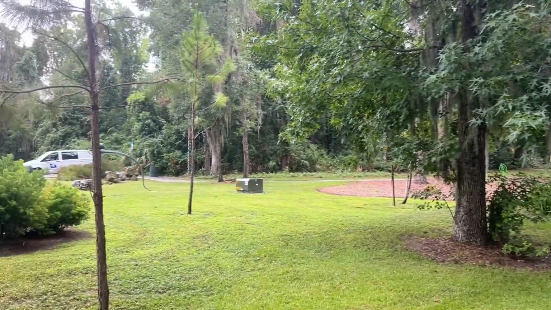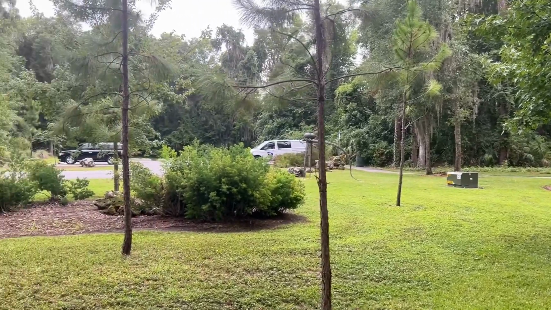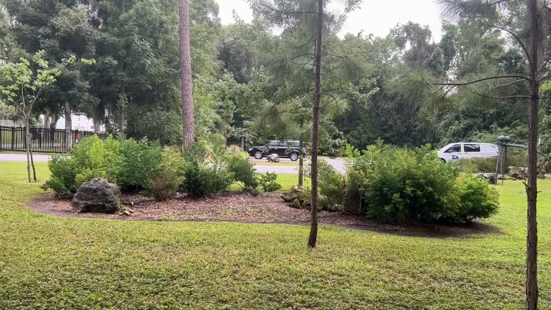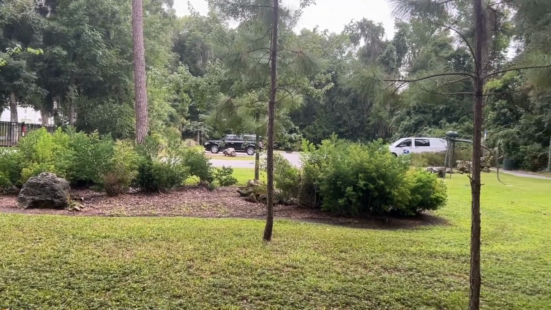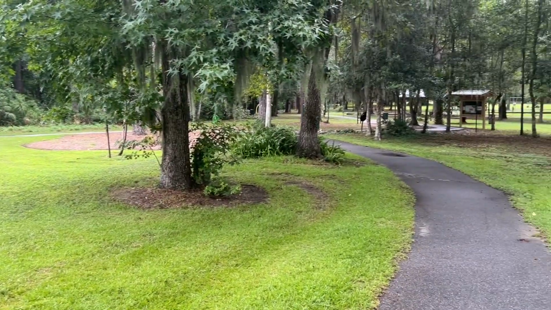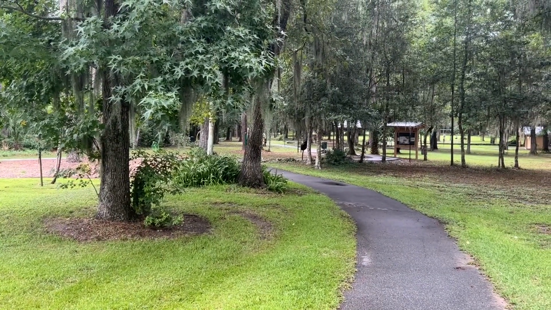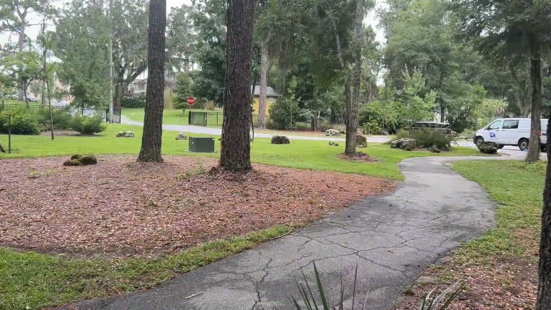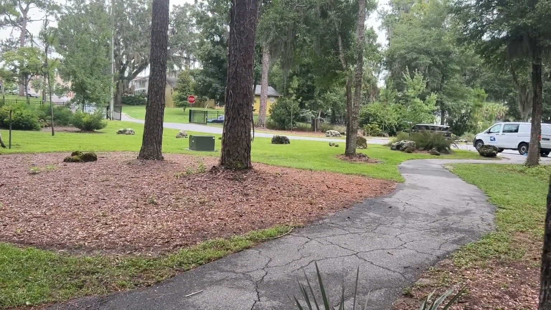There's just so many things here that could be used as reference photos for art. So let me take a walk through the park and I'll show you what's here. Right there, that's a good picture right there, isn't it? All right, let's keep going. That's a nice shot too.